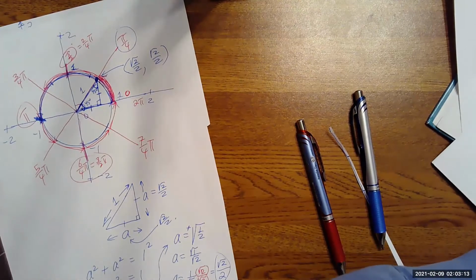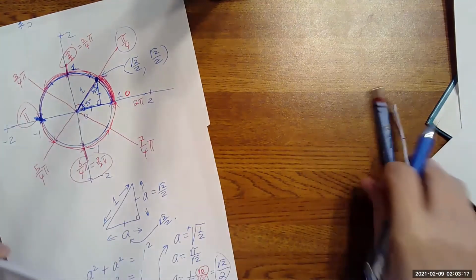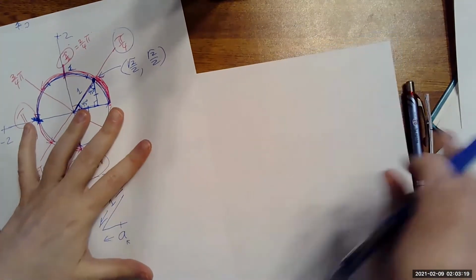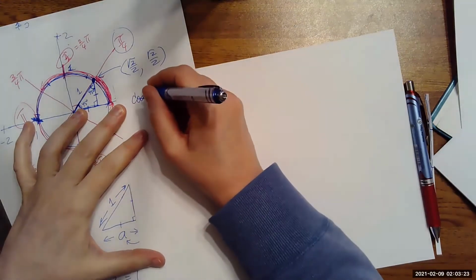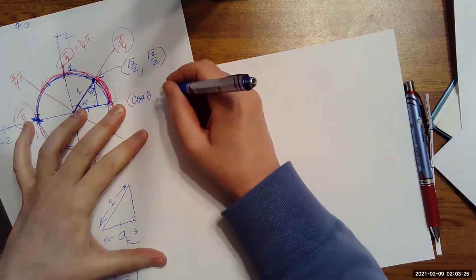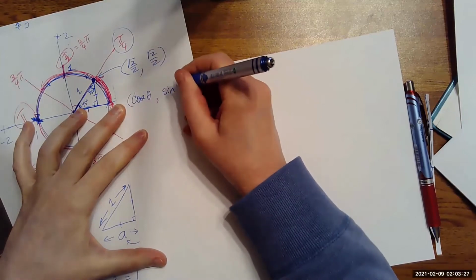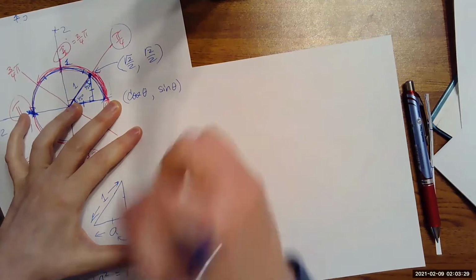So these coordinates give us the cosine and sine of that angle. So the first coordinate is always the cosine of the angle, cosine of theta. The second coordinate will always be the sine of theta, or whatever the angle is.